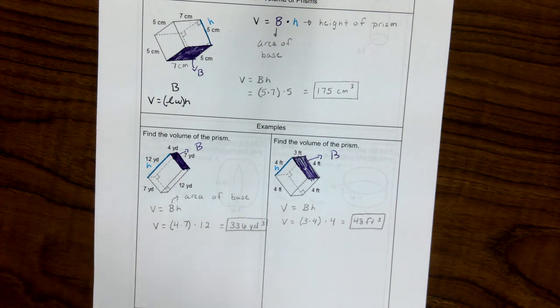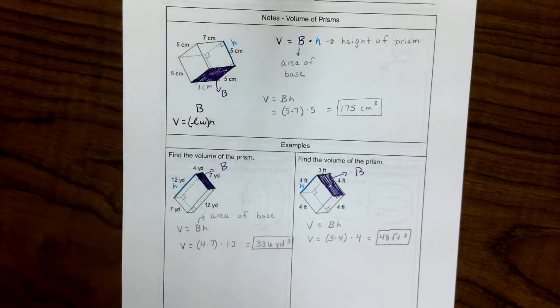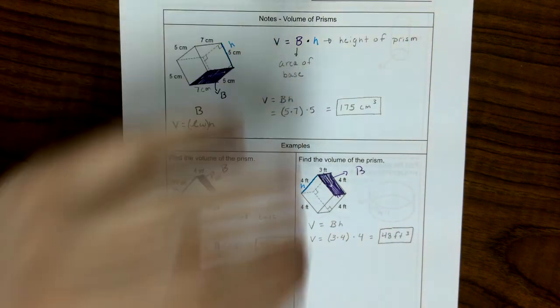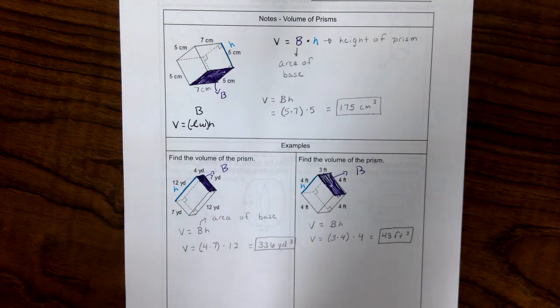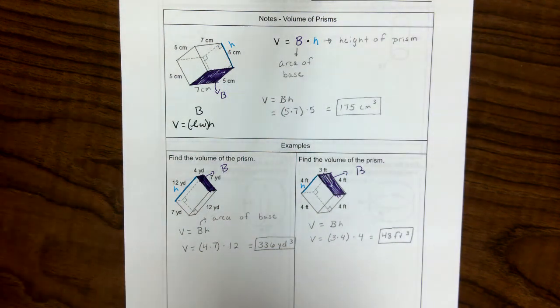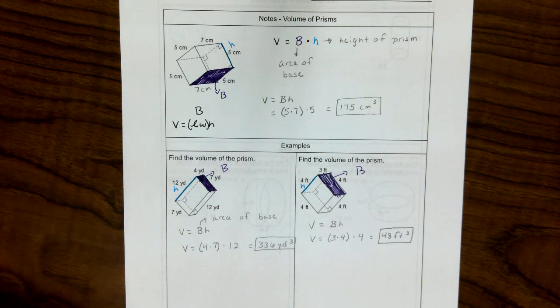Okay? So that's volume of prisms. All right? And this process that we used up here, we're going to use it again in the next video for our volume of cylinders. So be on the lookout for that. And as always, if you have questions about prisms volume, let me know.